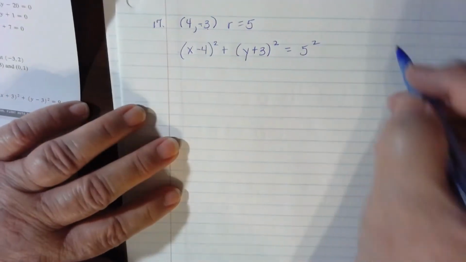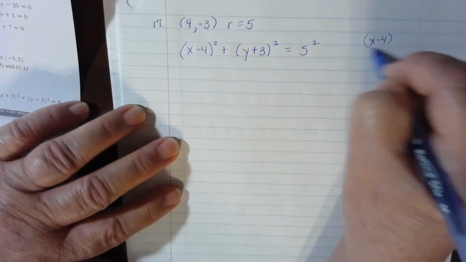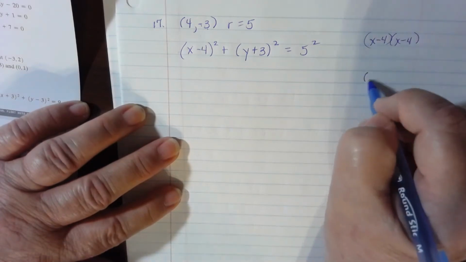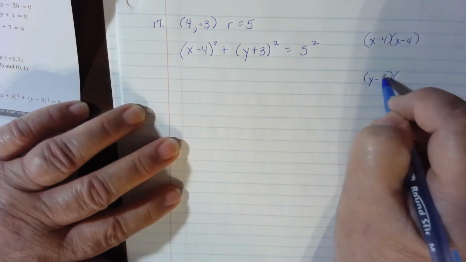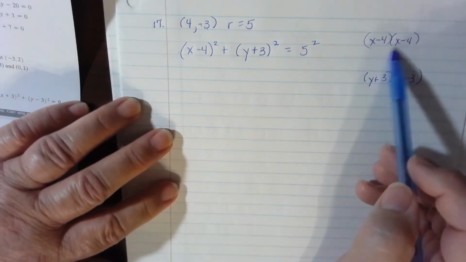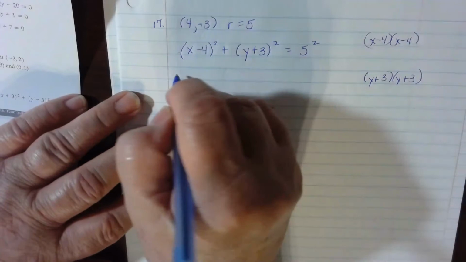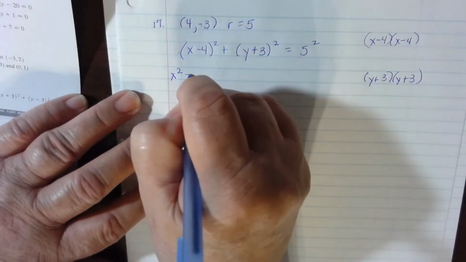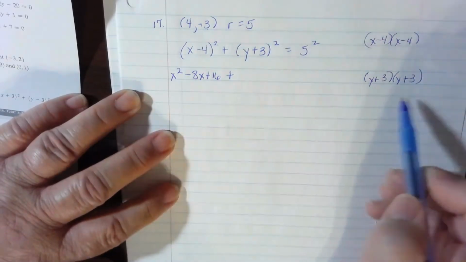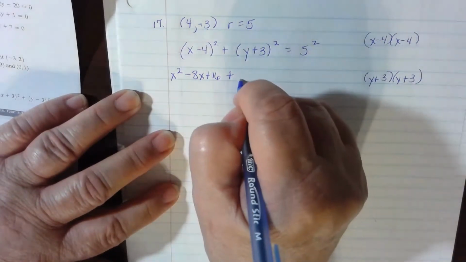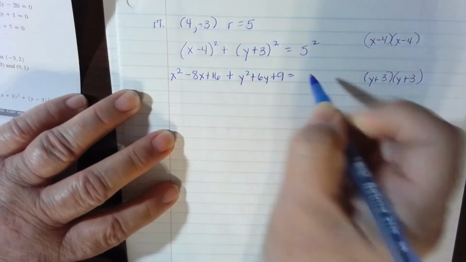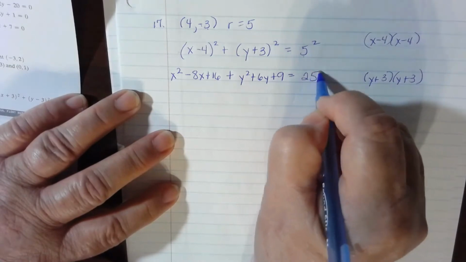And by the same token, you're going to come over to the side and multiply x minus 4 times x minus 4. And you're going to multiply y plus 3 times y plus 3. And when you multiply x minus 4 times x minus 4, you're going to get x squared minus 8x plus 16. And then when you multiply this, you're going to get y squared plus 6y plus 9. And when you square that, you're going to get 25.